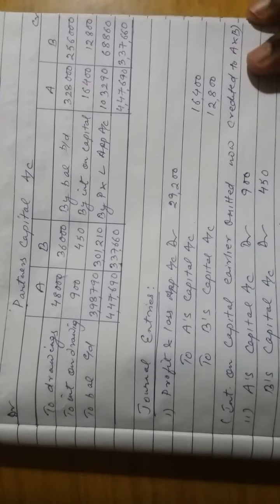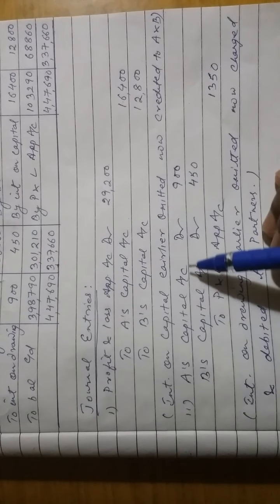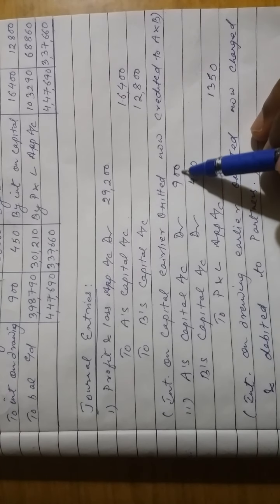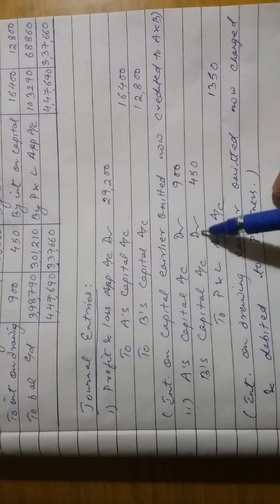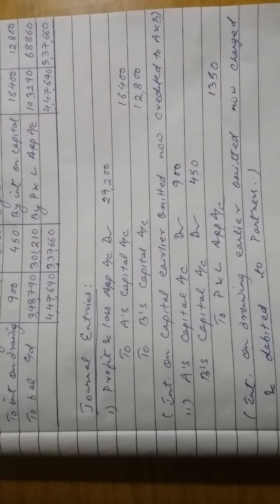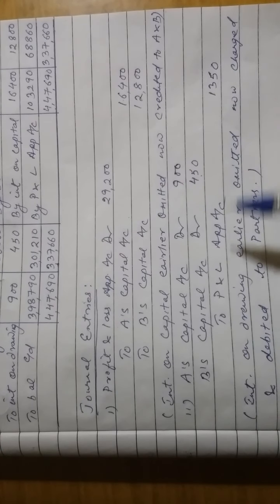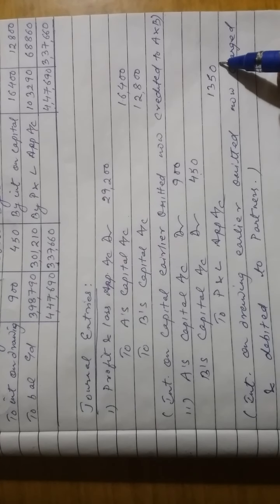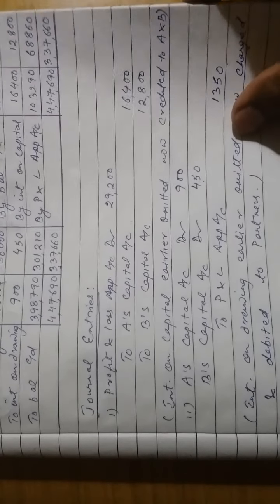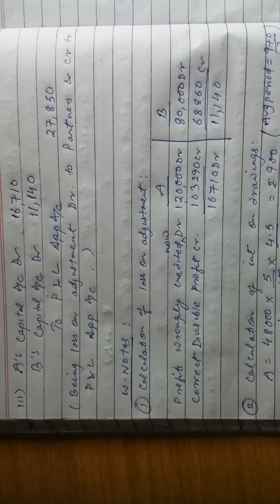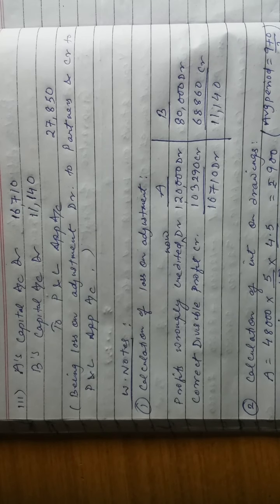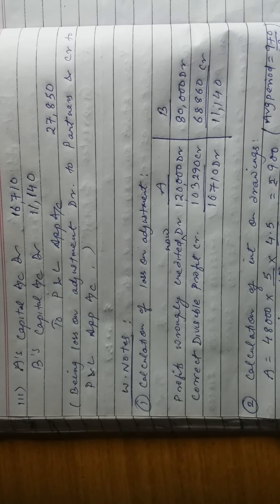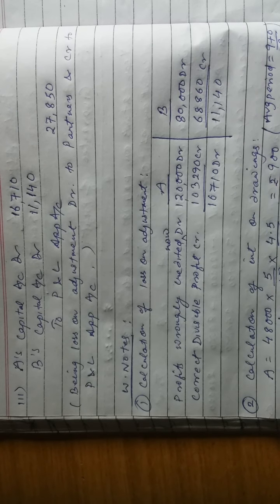Now we will pass the journal entry. The second journal entry would be A's capital account debited, since interest on drawing is debited, and then B's capital account will be debited. Adding both the amounts, the PL appropriation account will now be credited 1,350. And at last, the third entry we have to see. Before the third entry, see how the calculation of the third entry is done.